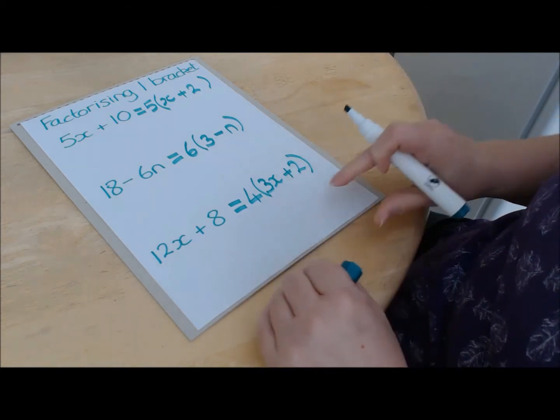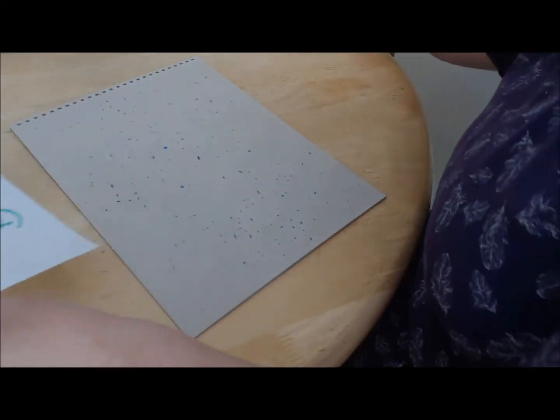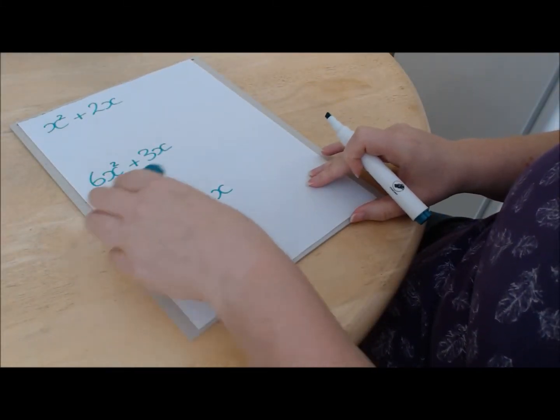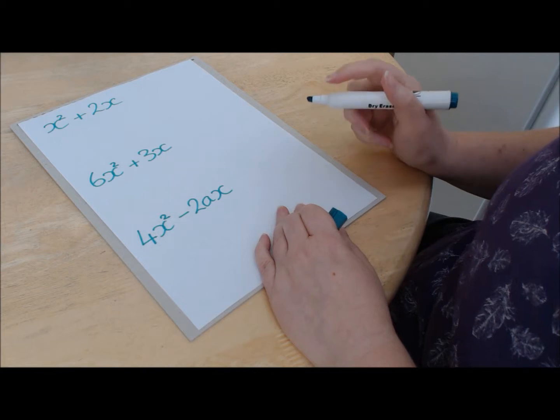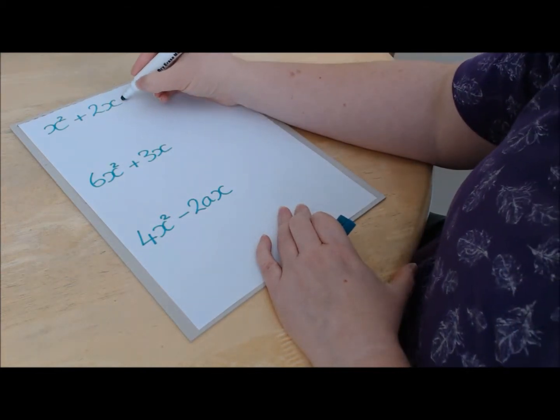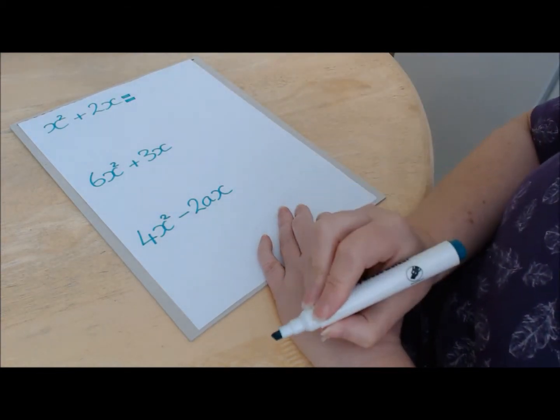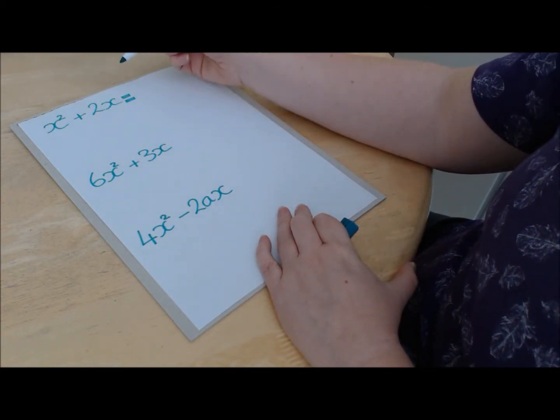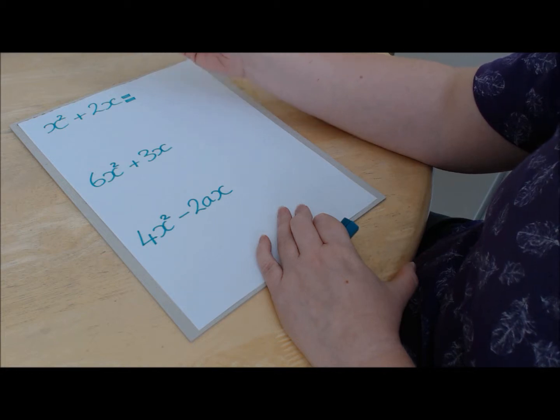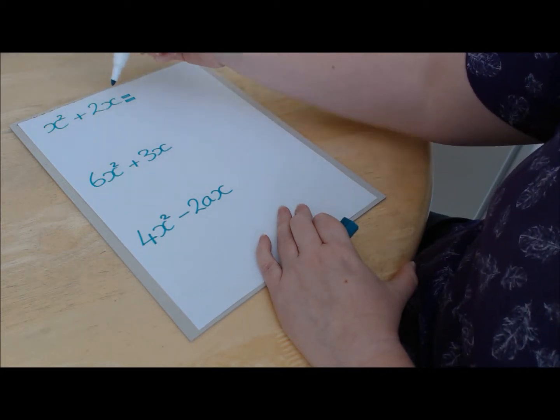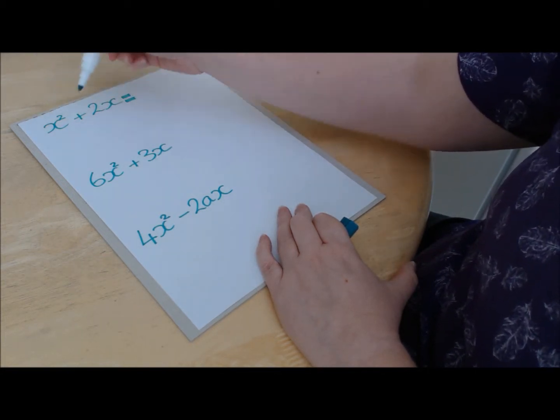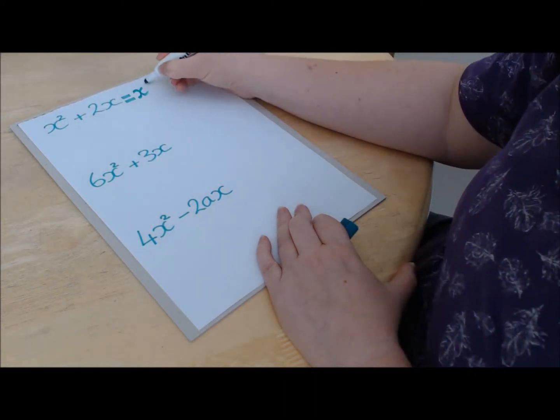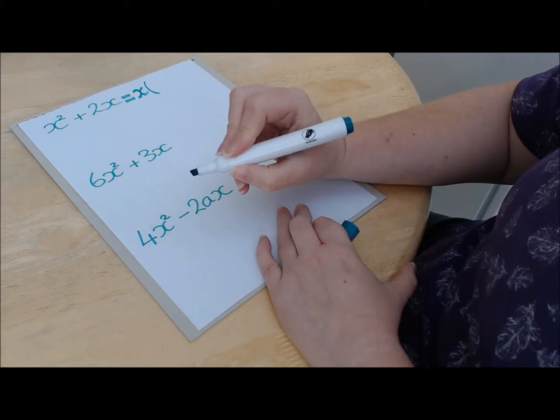Okay, so we're going to look at some slightly different versions. We're still factorising, still into one bracket. Now, what's changed is noticing what the common factor is. Here they don't have a useful common number in common. What they do both have is x in common. Both parts have x in them. So x is our common factor that's going to come outside the brackets.